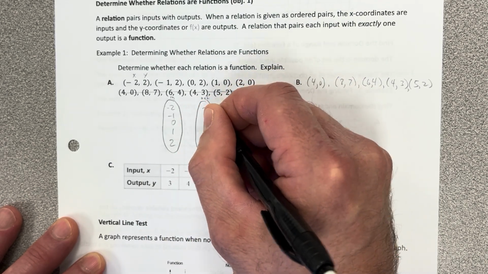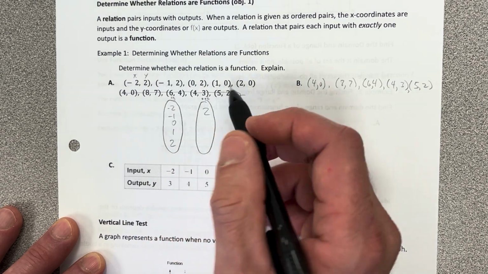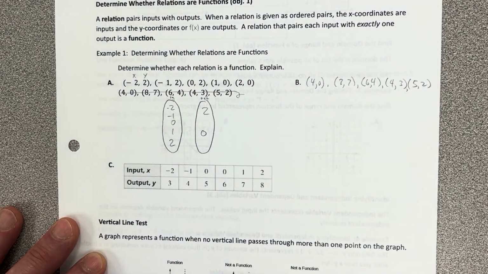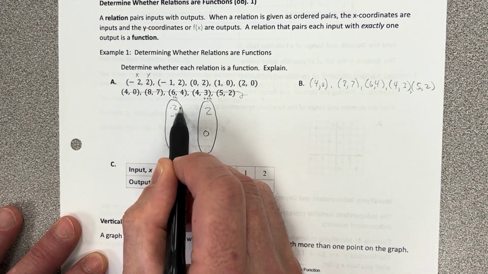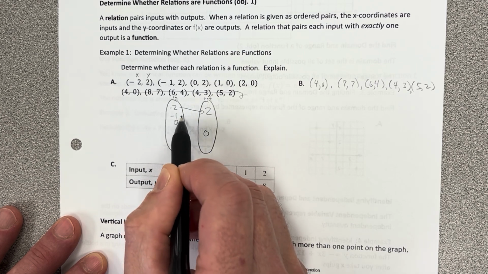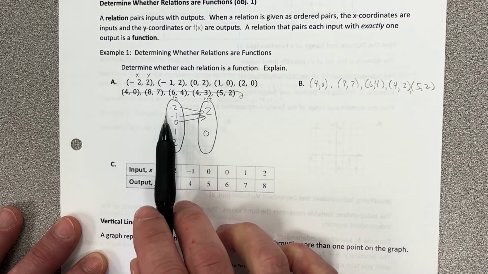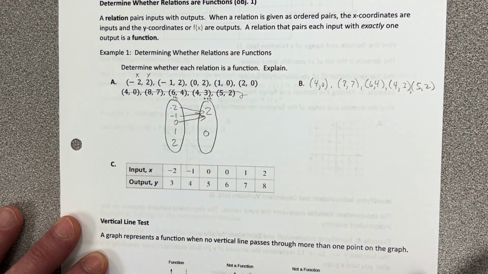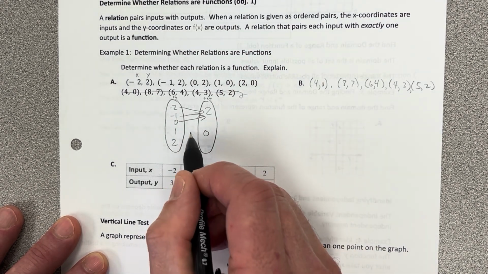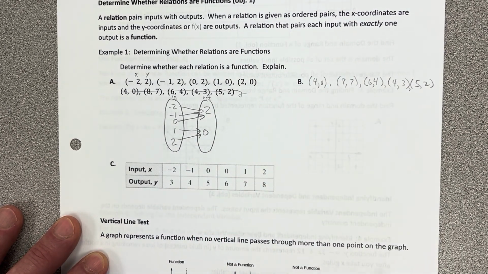For our outputs, we've got 2, but it's repeated. We got 2 again, 2 again. We're not going to write it more than once. And then we got 0 repeated as well. To complete a mapping diagram, you draw arrows. An input of -2 had an output of 2. An input of -1 had an output of 2. An input of 0 had an output of 2. But notice each input only has one arrow coming off of it so far, so we are in good shape. So far, this is a function. We just got to finish the data. 1 goes to 0 and 2 goes to 0. So this is in fact a function.